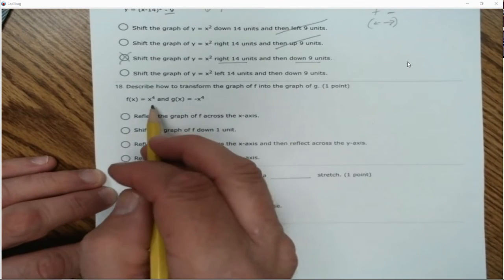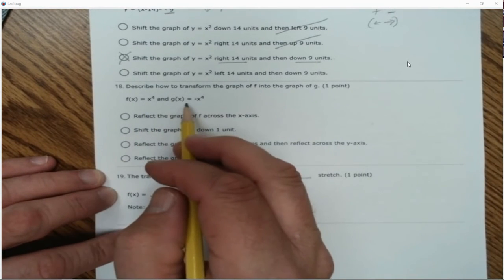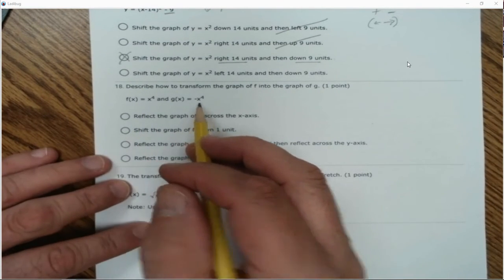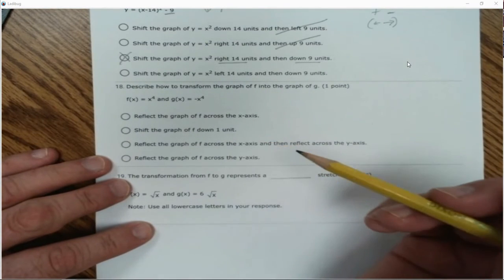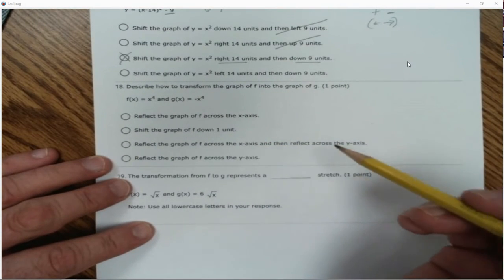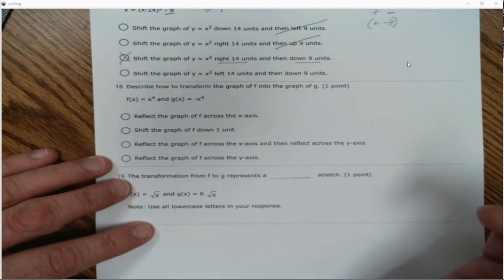If f is x to the fourth and g of x is negative x to the fourth, what's going to happen? Is it going to reflect it across the x? Is it going to shift it down 1? Is it going to reflect it across the x and then the y? Or is it going to shift it across the y?